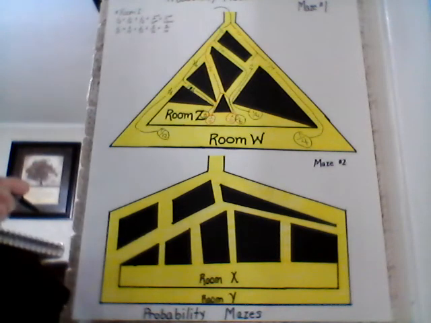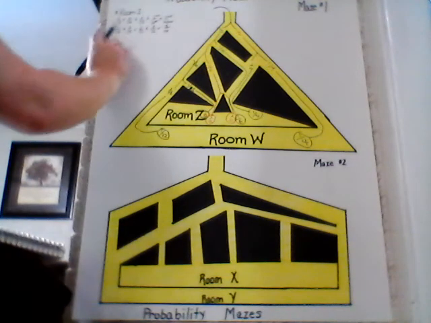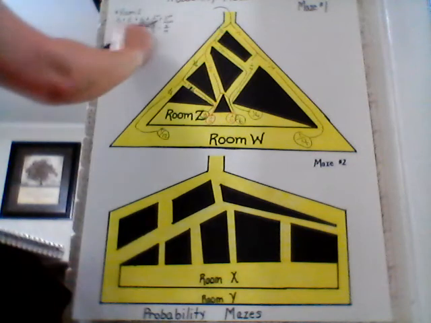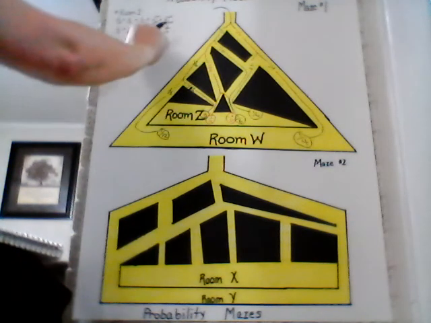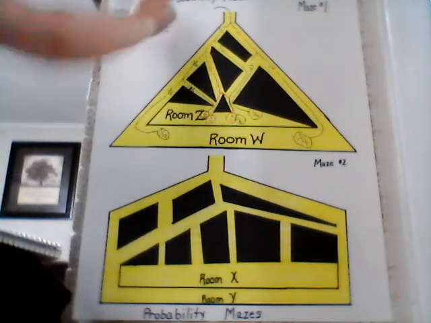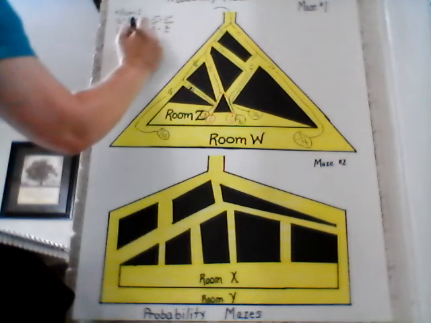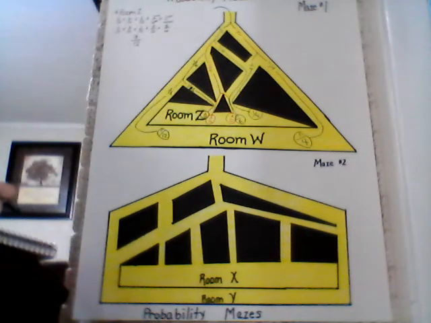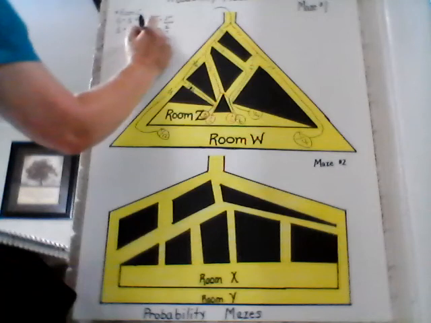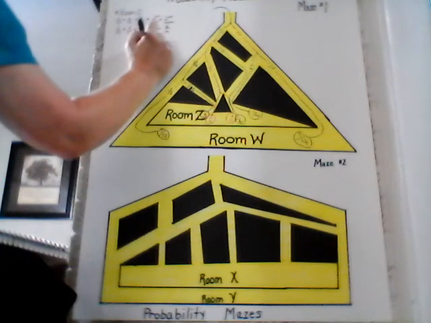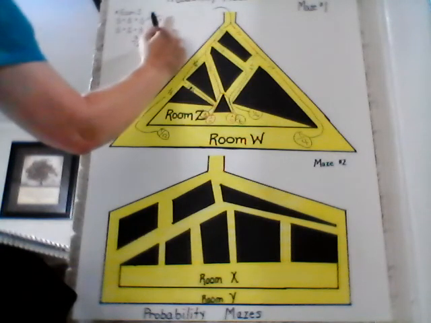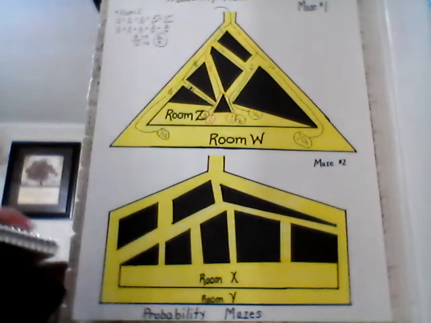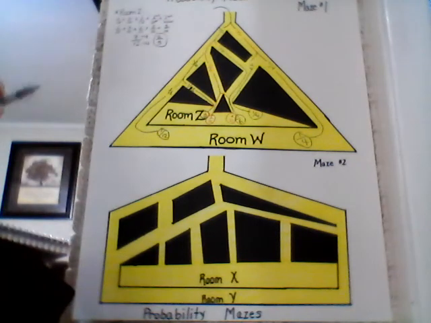Once you have a common denominator, then you just add the numerators. 1 plus 1 is 2, plus 1 is 3, plus 2 more is 5, plus 3 more is 8 twelfths. 8 twelfths is not in simplest form, and so we divide by 4, and we find that 2/3 of our liquid ended up in room Z.